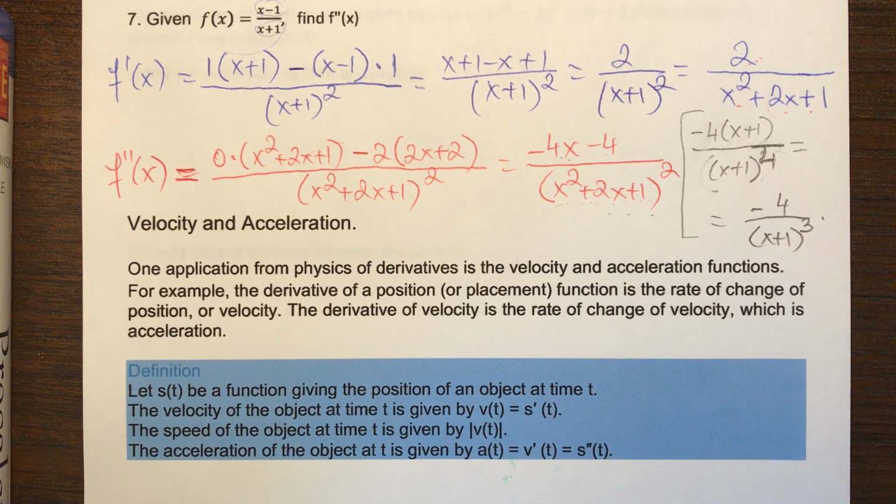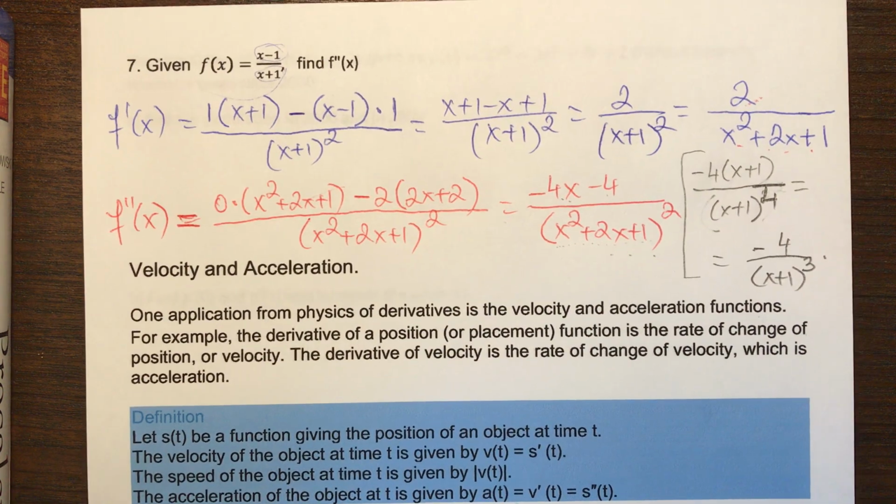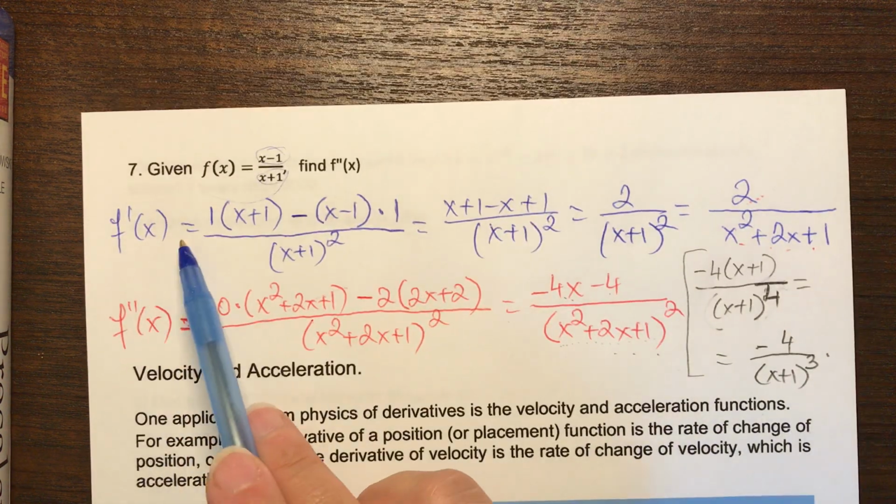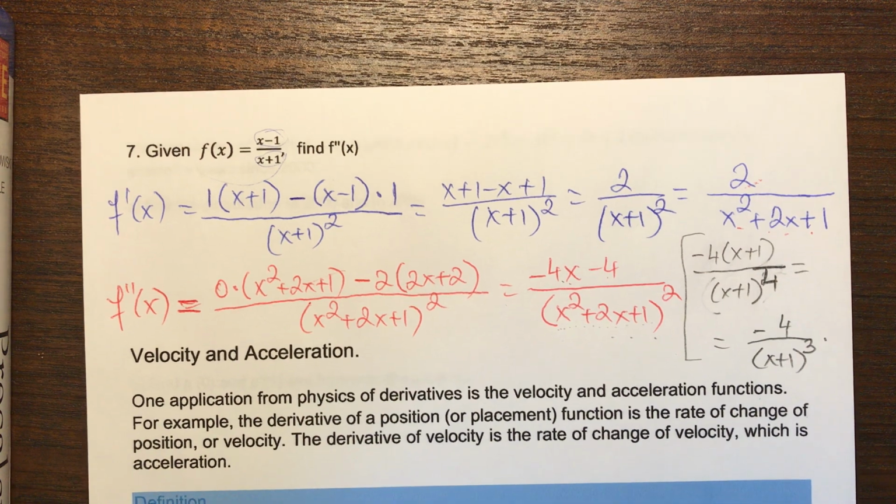The first derivative tells a lot about a function. The second derivative tells a lot about a function. After that, they become insignificant. Of course, in higher mathematics, definitely they're used more. But for our course, we will only concentrate on the first and the second derivative of a function.